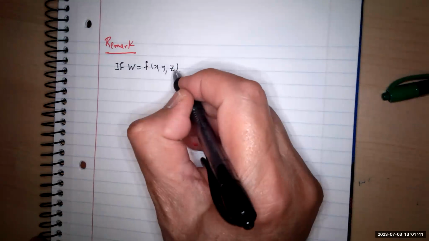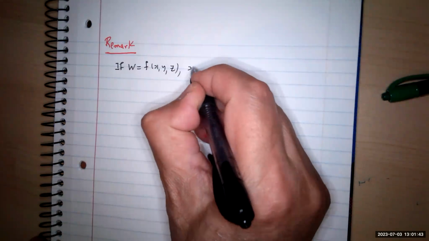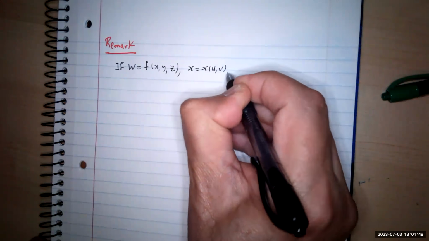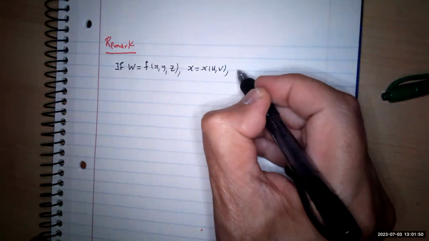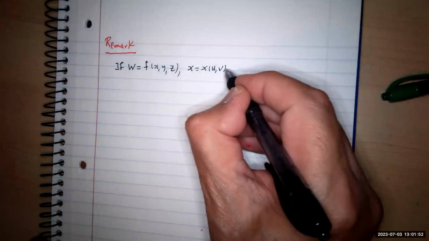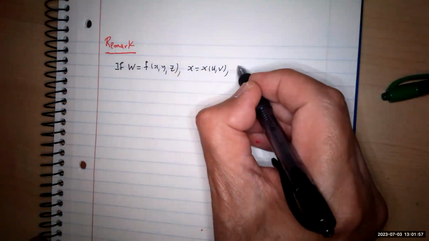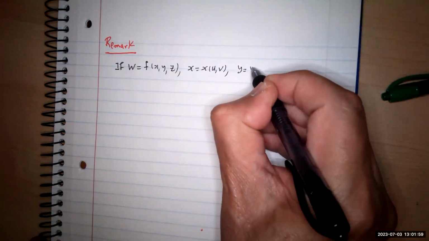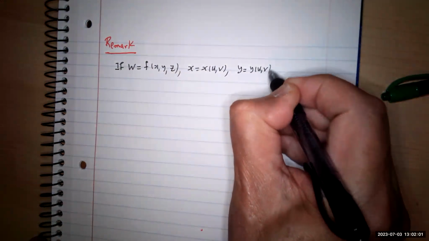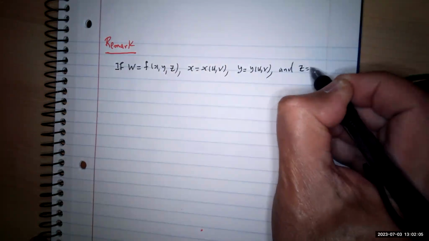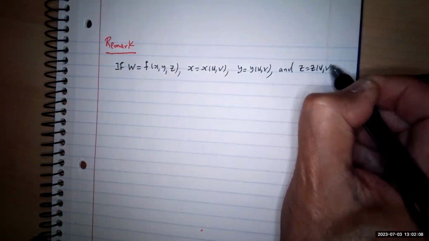It's a function of 3 variables, and x is a function of two variables, u, v, and y is a function of two variables, u and v, and z is a function of two variables, u and v.